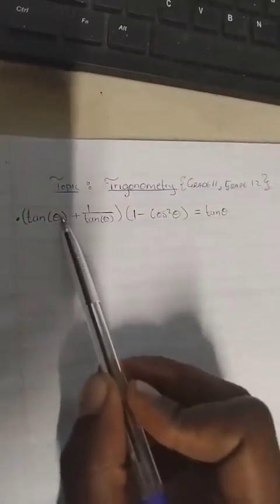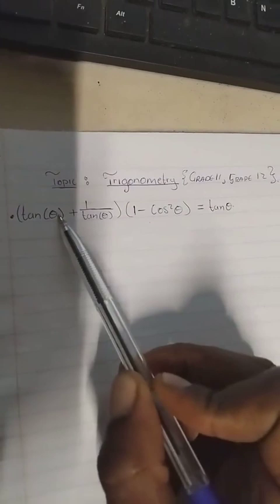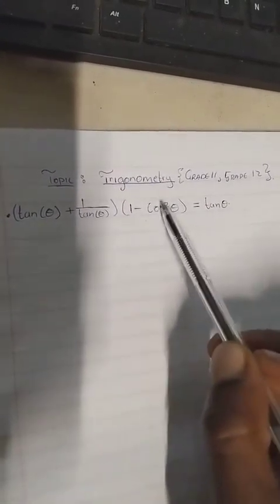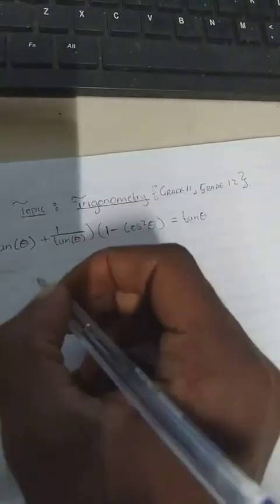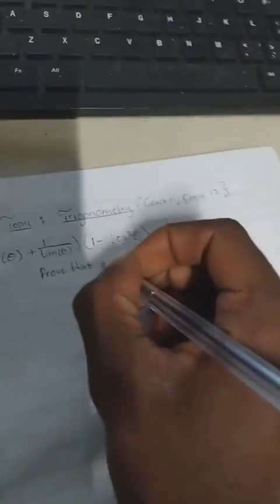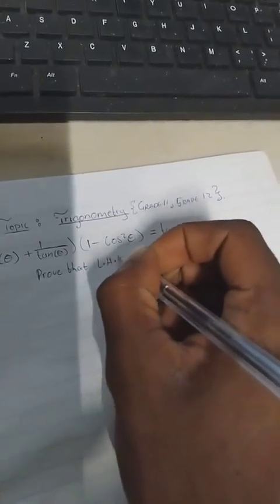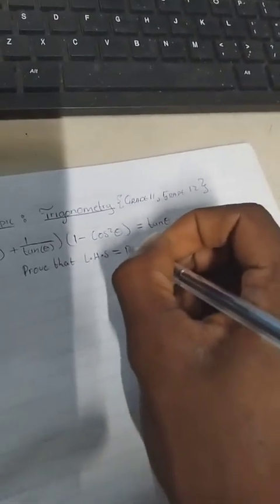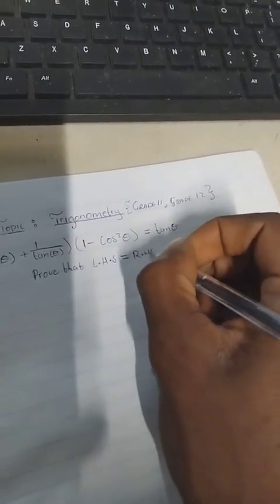So let's go back to the question. So this type of question tells us, well, okay, now we are having this. We have to prove that our left hand side is going to be equals to our RHS.